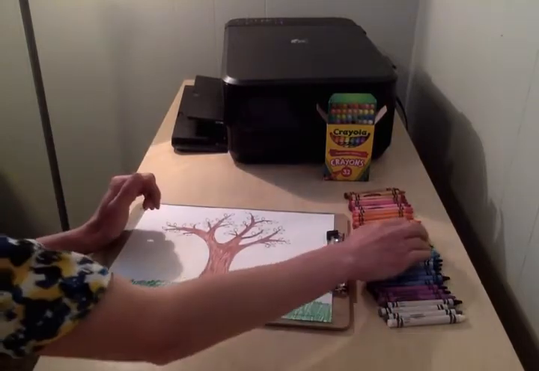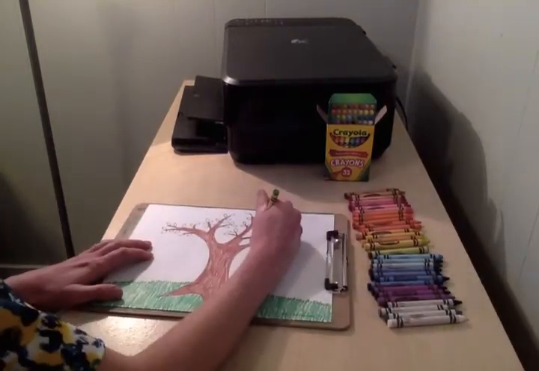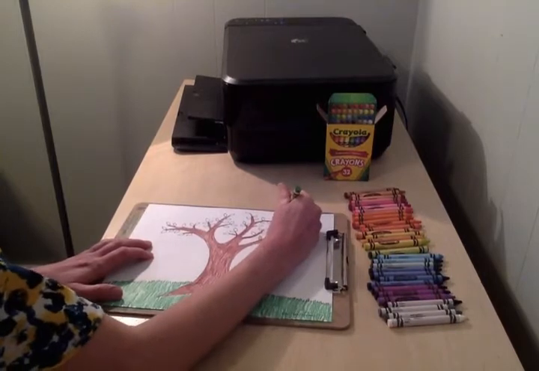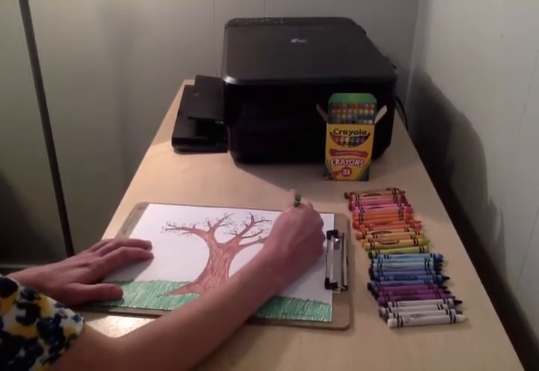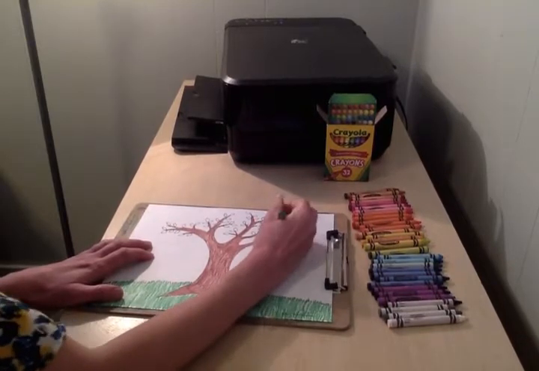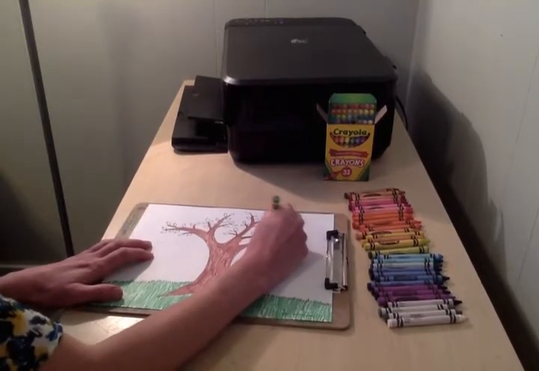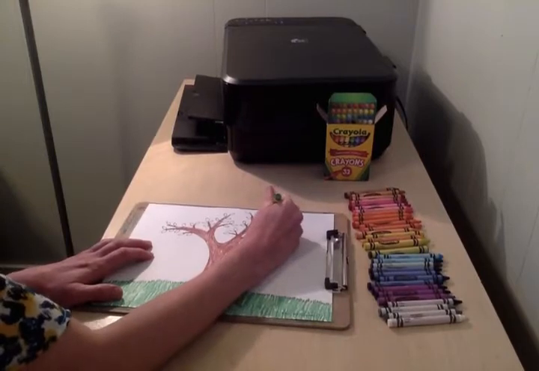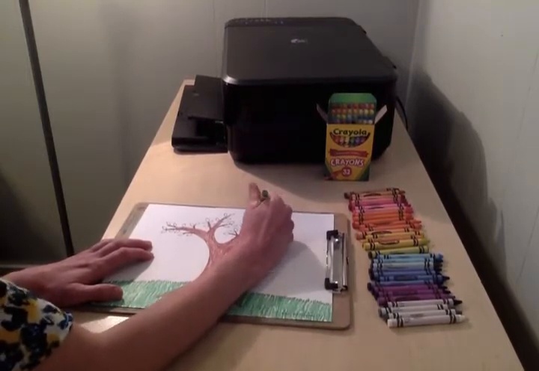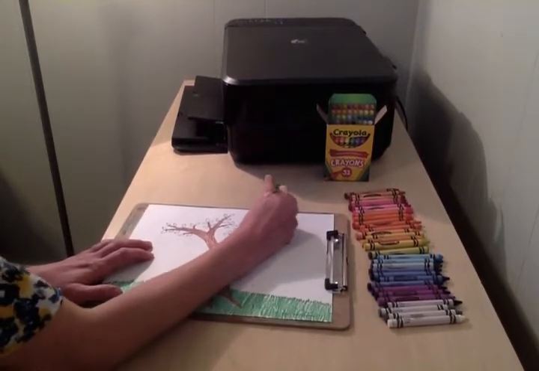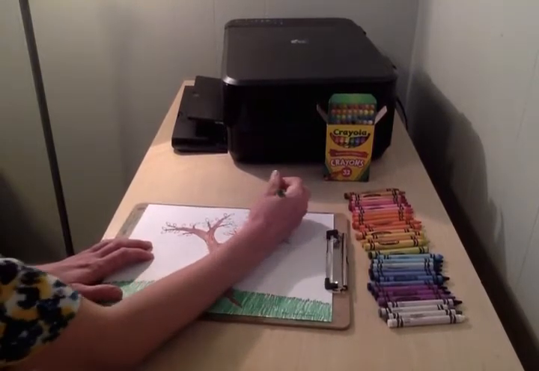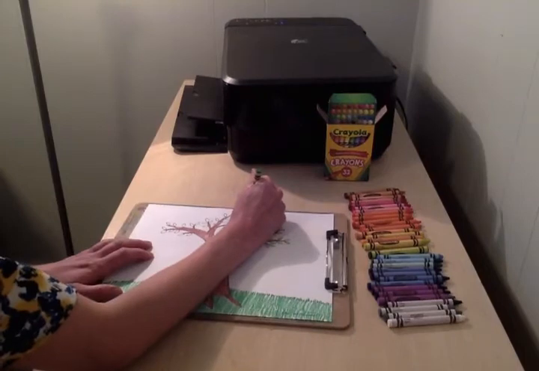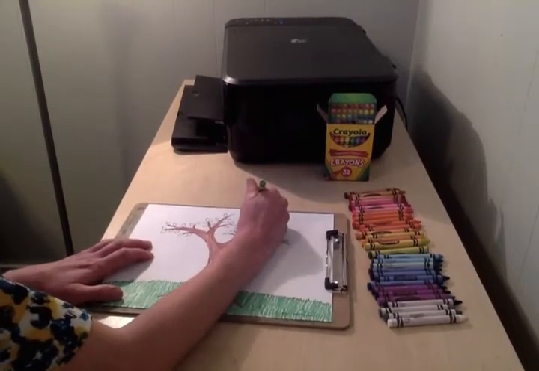So that's why I'm sticking with these colors that are just more normal for a tree. But it's wide open for you. You can choose. Hopefully you'll choose a positive image for yourself that can help remind you of your own strength and power, especially for doing good.